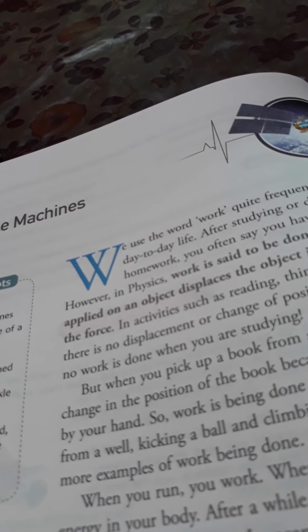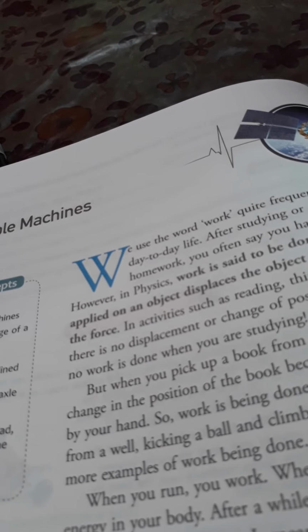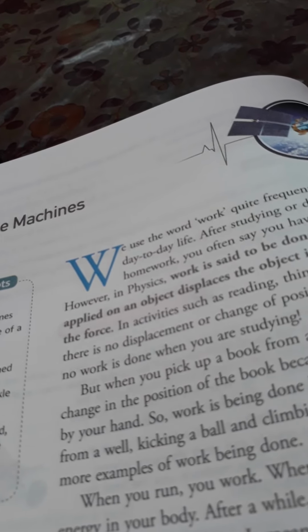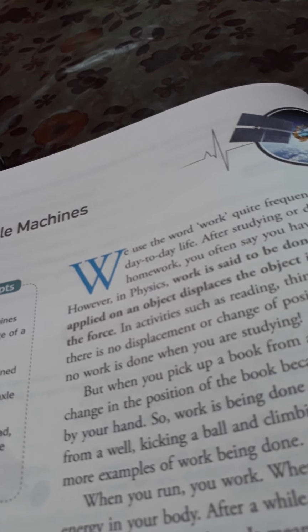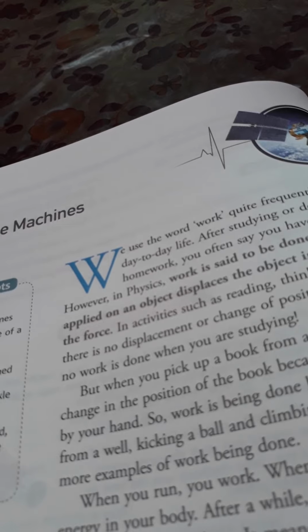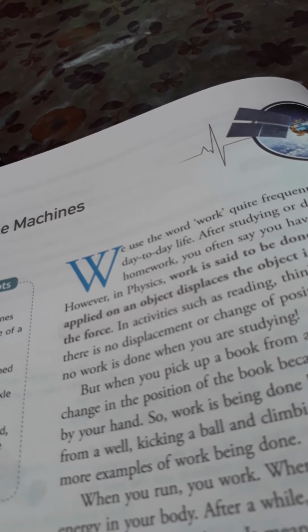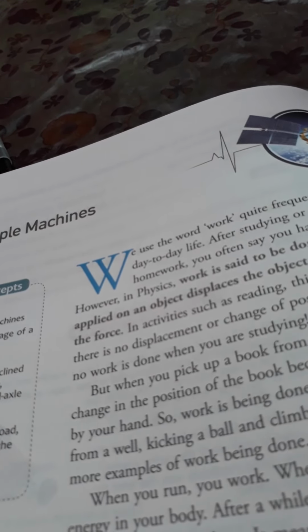So in physics, the meaning of work is a little bit different. So what is work done? Work is said to be done when a force is applied on an object and the object gets displaced under the action of that force.